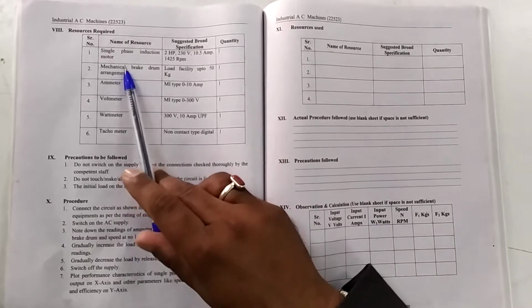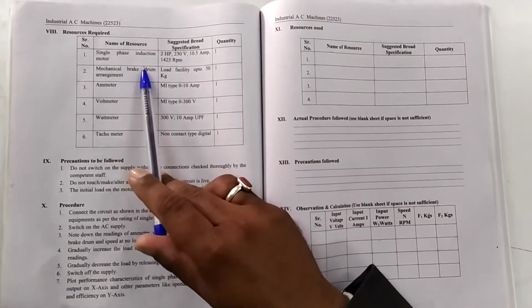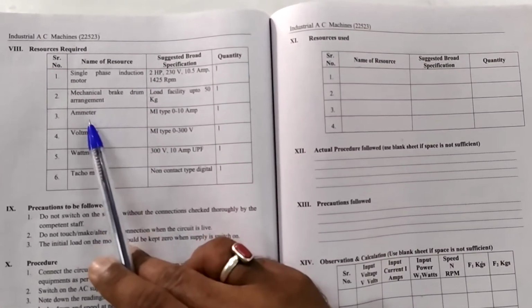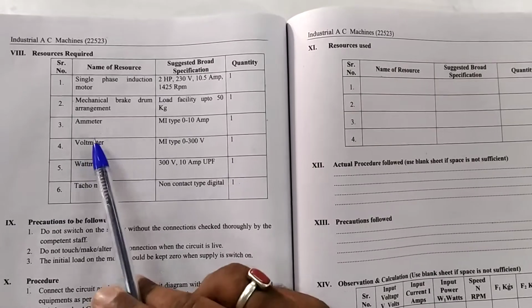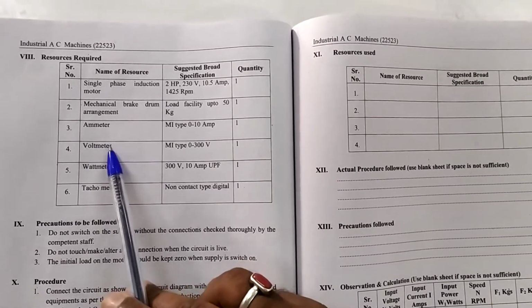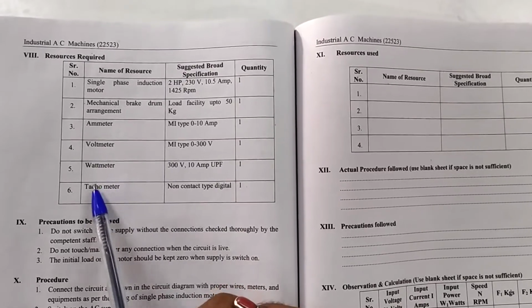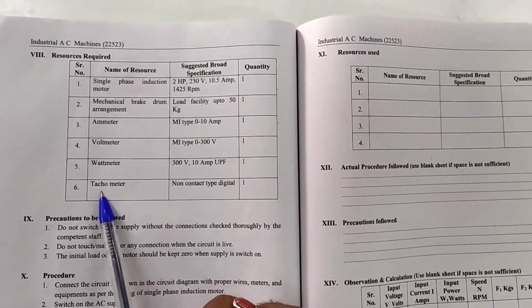The resources: single phase induction motor, then mechanical brake and drum arrangement for the motor, ammeter, voltmeter, wattmeter. Ammeter and voltmeter are inbuilt in the panel of the machine. Wattmeter is connected. Tachometer for speed measurement.